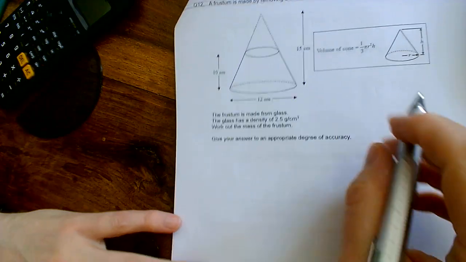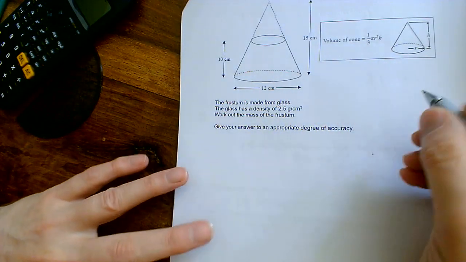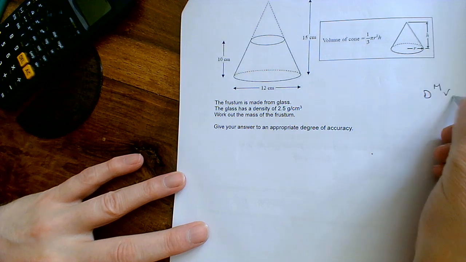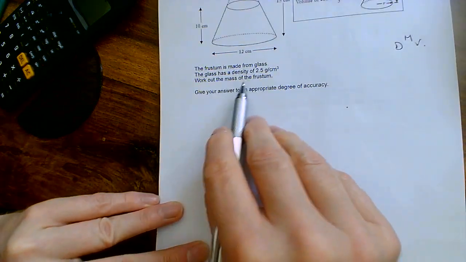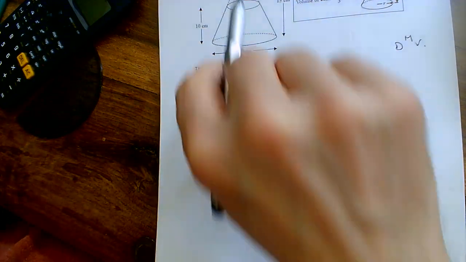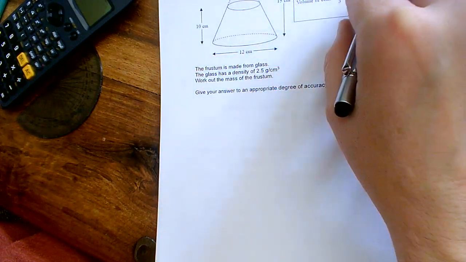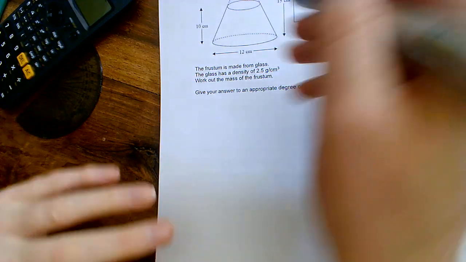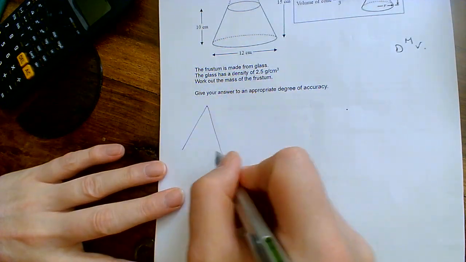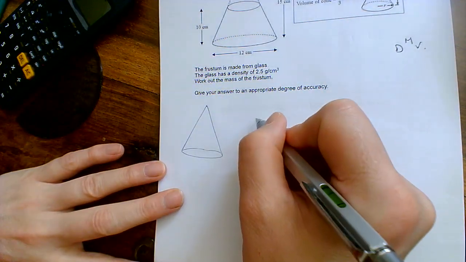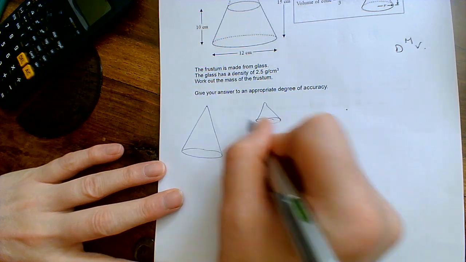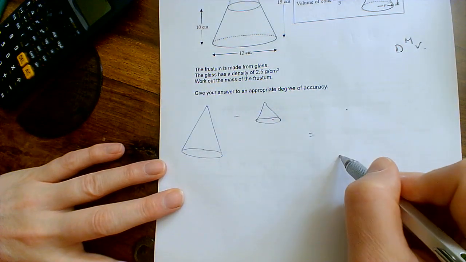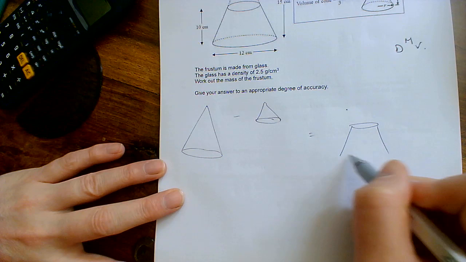Next question, we've got a density question, so DMV, so I'm looking at DMV. I want to work out the mass of the frustum. The glass has a density. Right, okay, so that's what's going on here. So I've got this big cone, and I've got to take off that little cone to get this frustum thing.